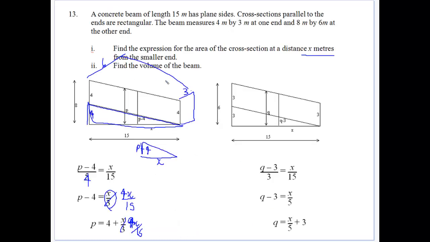Another one like we had before, where we've got our concrete beam, and it's 15 metres, has plain sides, and the cross sections are rectangular. It's 4 by 3 at one end, 8 by 6 at the other end. So we're able to set up our diagrams like we did before and get our ratios of our similar triangles. So we set up our P and Q cross section, and we're told it's x metres from the smaller end, so that's x there.